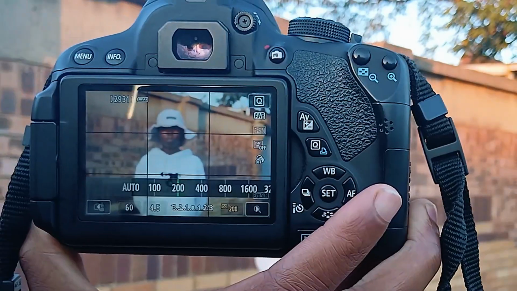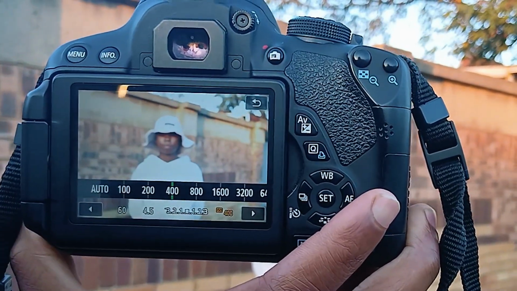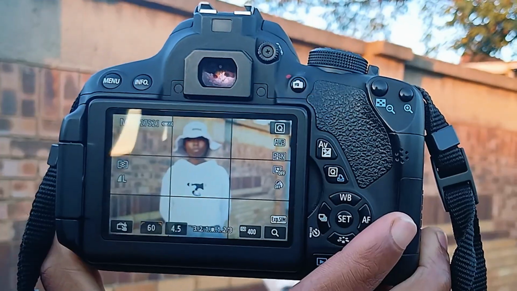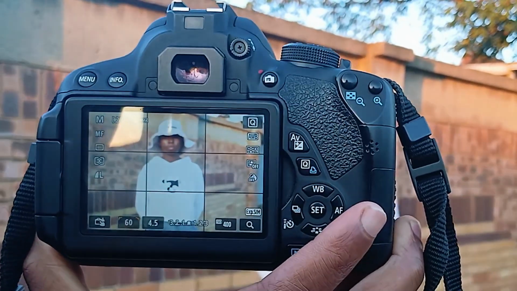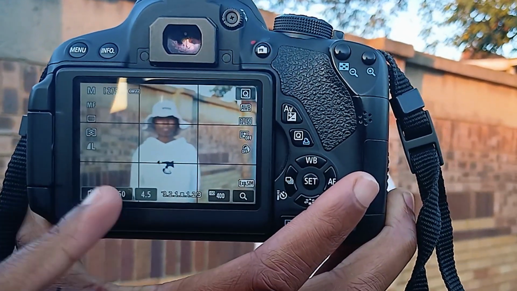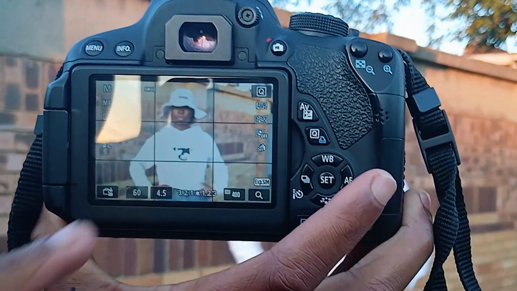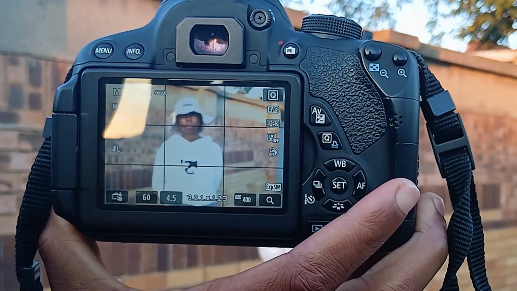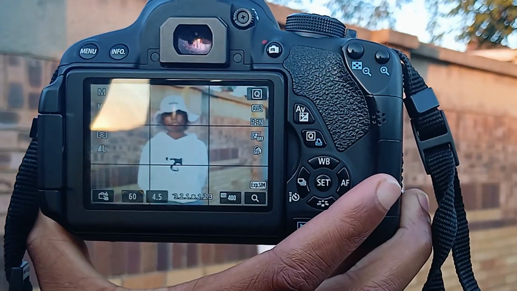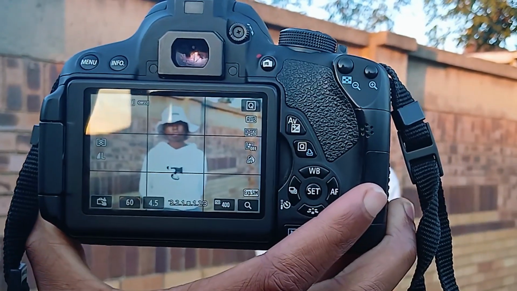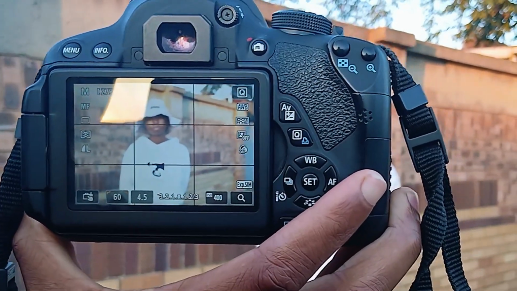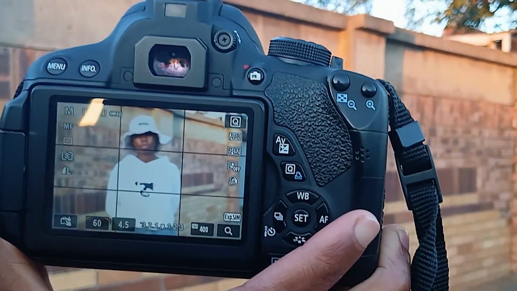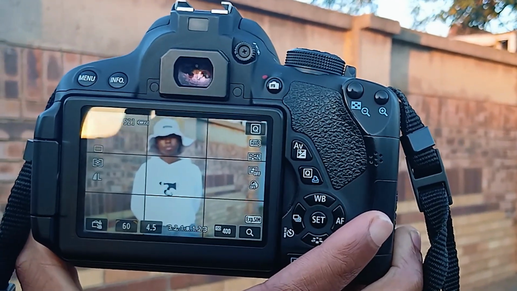Since we are outside, we pump up ISO to 400. Our settings are done. Remember, shutter speed 1/60 or above. Aperture, lowest possible. ISO, outside 200, the lowest. Inside you can pump up, outside you need to pump down.